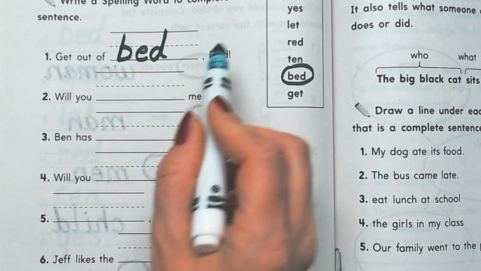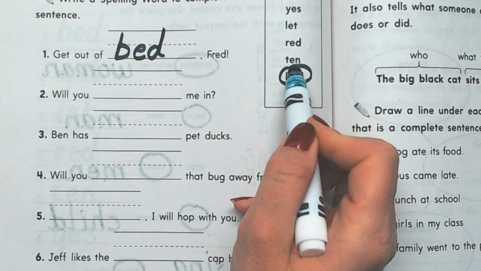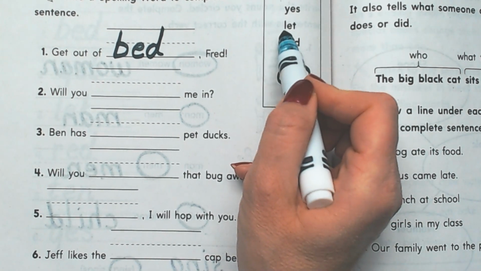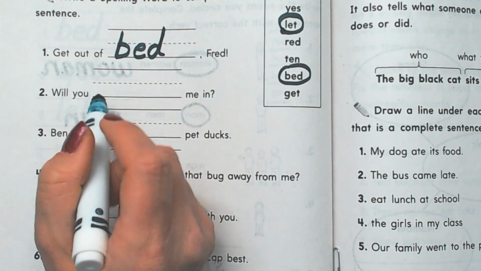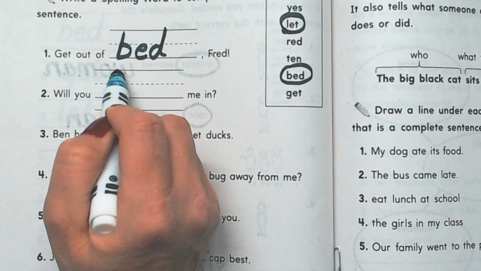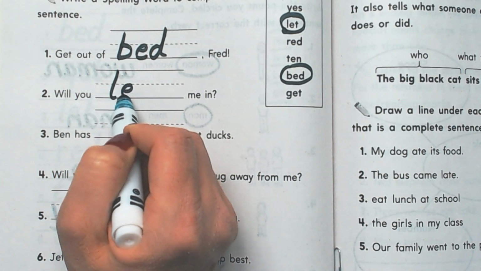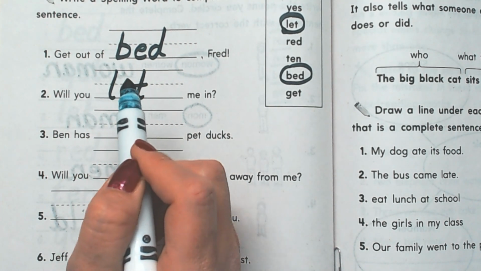Will you yes me in, let me in, read me in, ten me in, get me in? It's actually going to be let. Will you let me in? Let. We're going to segment it. Let. Actually, we stretched it out and segmented it. Let.